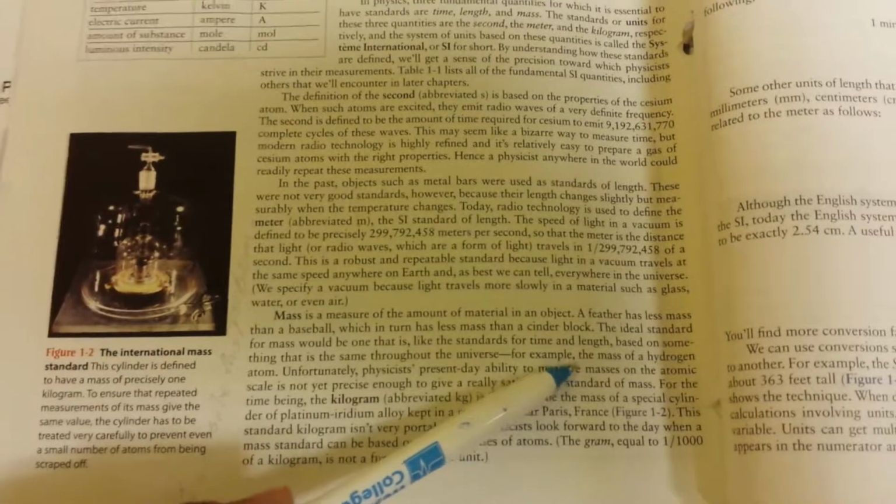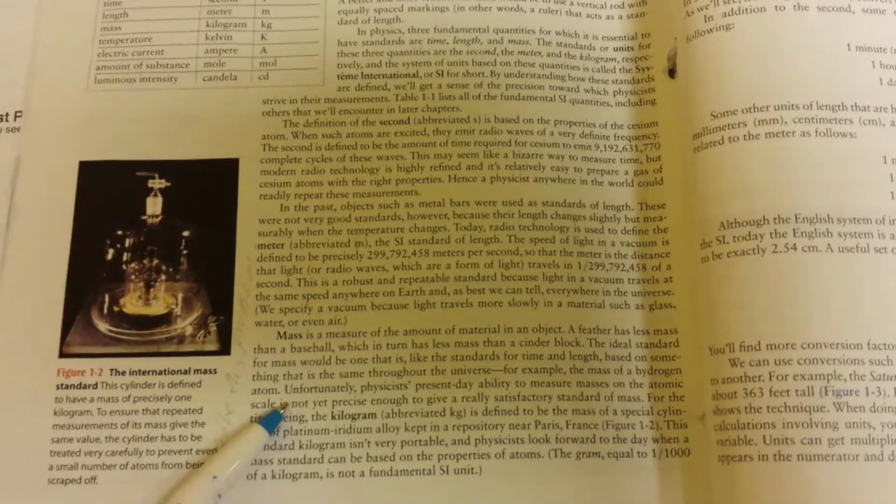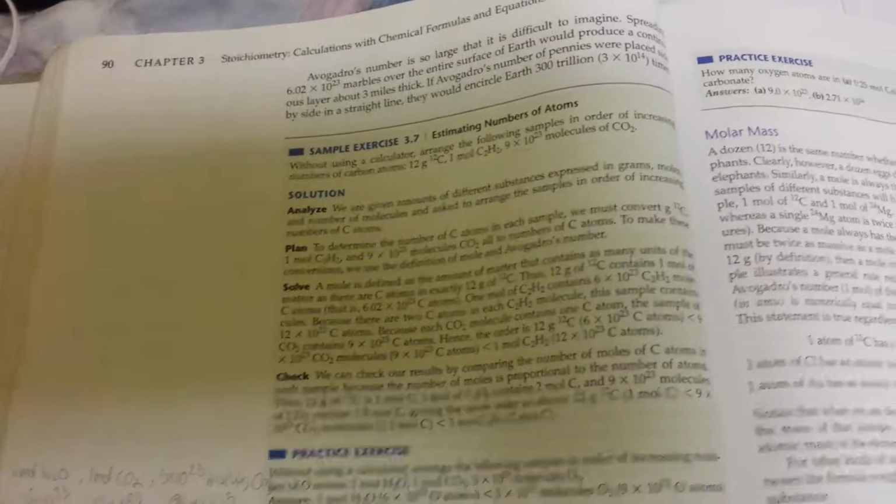Because right here it talks about it wants to have mass, but we don't have a scale that's precise enough to really give a standard mass. So instead, I'm going to come up with my own. And then what we're going to do is base it off of chemistry. We're going to estimate the number of atoms to get our weight.